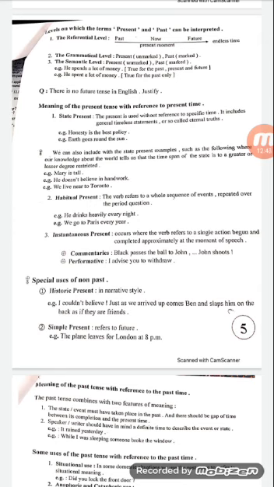Look, here we have a question that is afforded to you. There is no future tense in English. Justify why. Okay, meaning of the present tense with reference to present time. So present tense has what? 3 meanings.